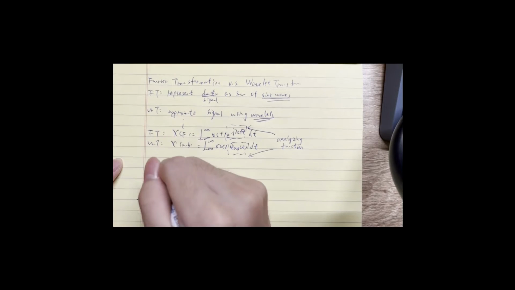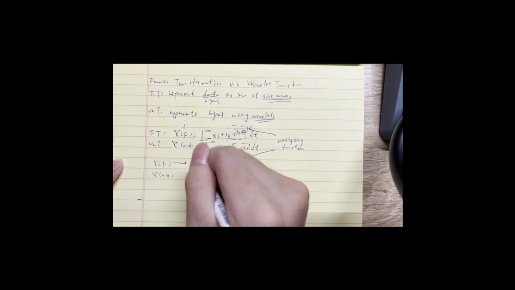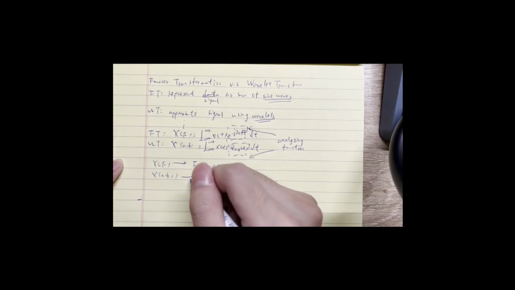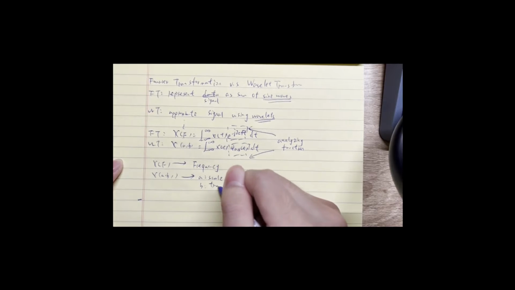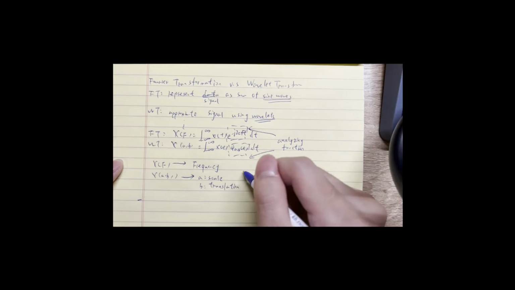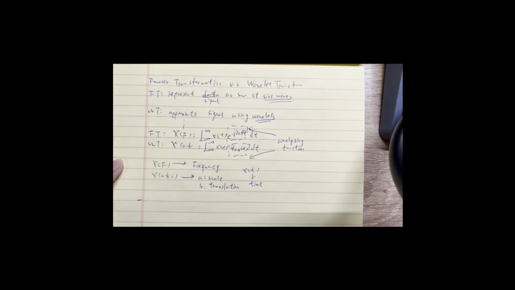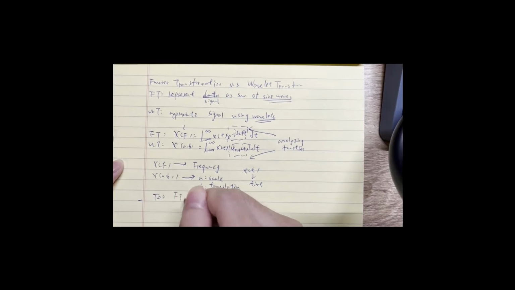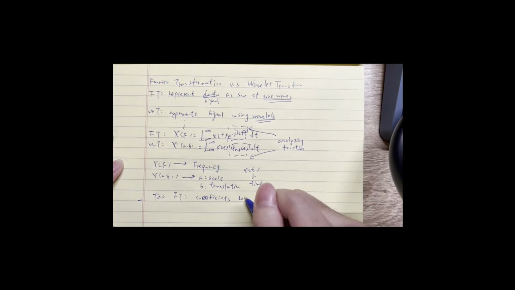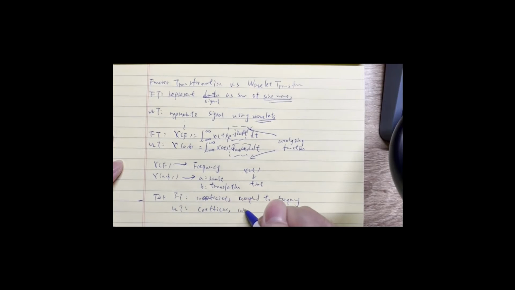This means that in the Fourier transformation, we only focus on the frequency components, but in the wavelet transformation, we focus on the scale and the translation components indicated by a and b. This means that the coefficients in the Fourier transformation correspond to the frequency components only, but in the wavelet, they correspond to both the scale and the translation components.